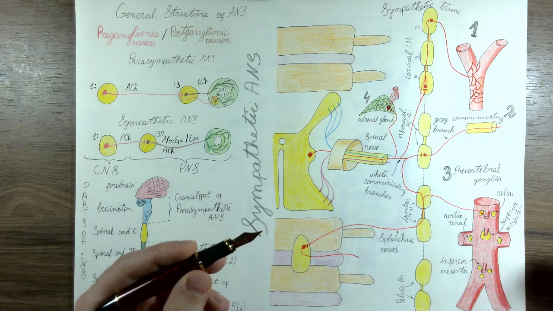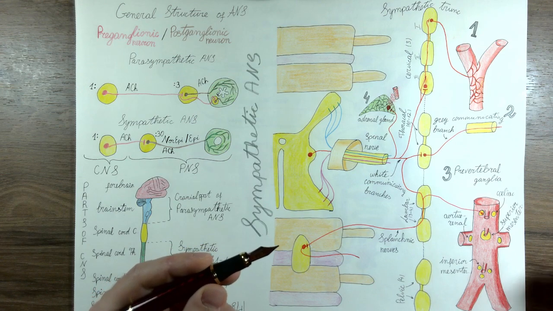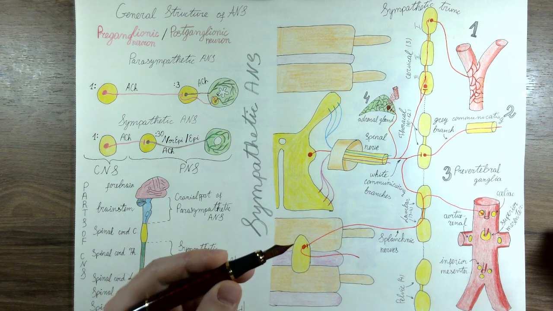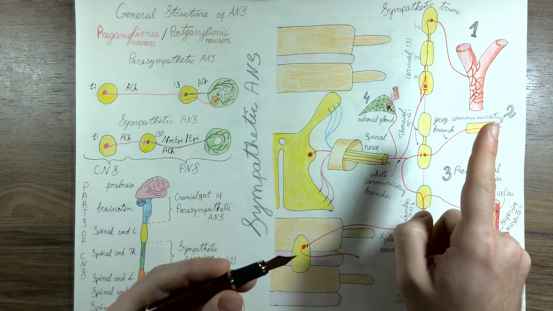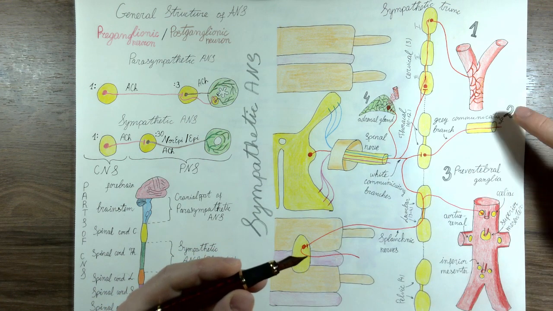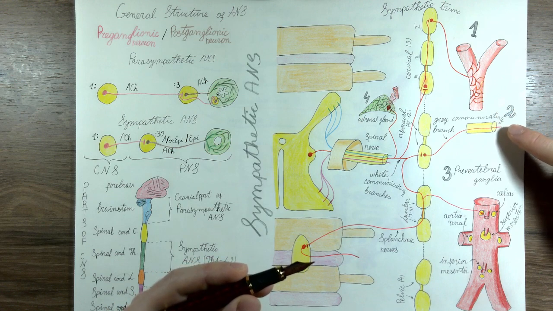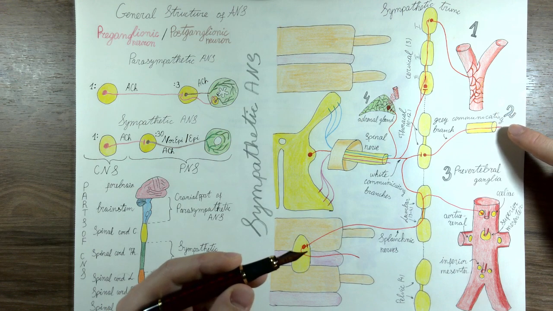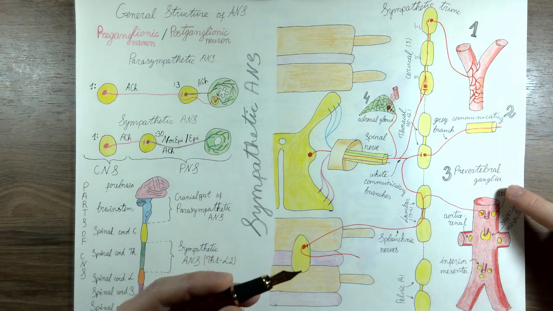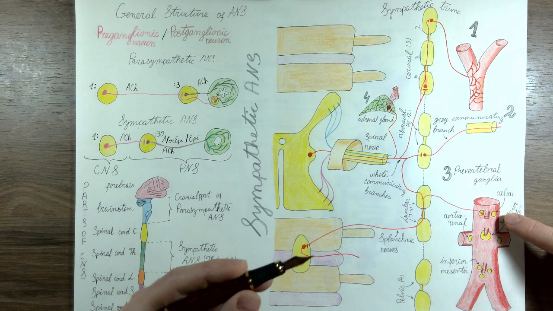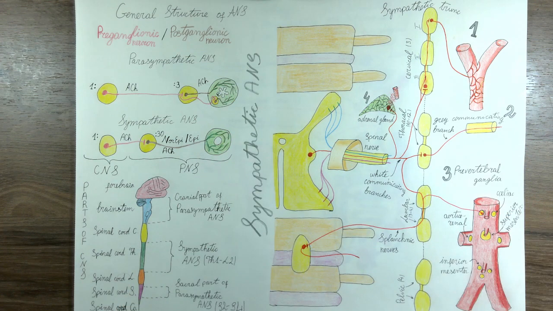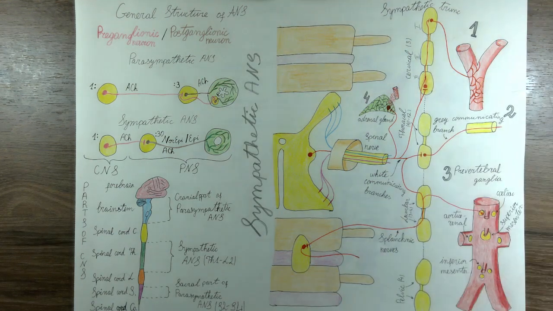So if you have to summarize, the sympathetic nervous system has 4 major ways to affect the body: by the sympathetic trunk, which makes either plexi around the arteries or goes along with the spinal cord nerves, by the prevertebral ganglia around the mesenteric artery, or by the adrenal glands. And that's pretty much the overview of the sympathetic nervous system.